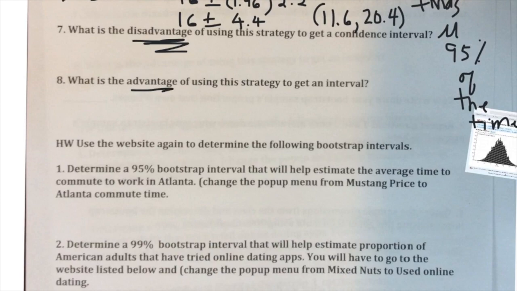What's the advantage of using this strategy? Well, one huge advantage to it is it doesn't require a lot of training, really. Just typing in the information into a website and going for it. Another advantage is, maybe you didn't even realize it, it is the same formula whether you're using proportions or averages.